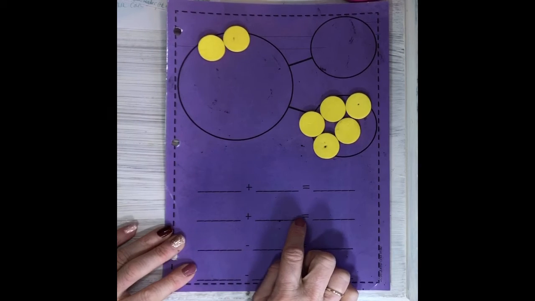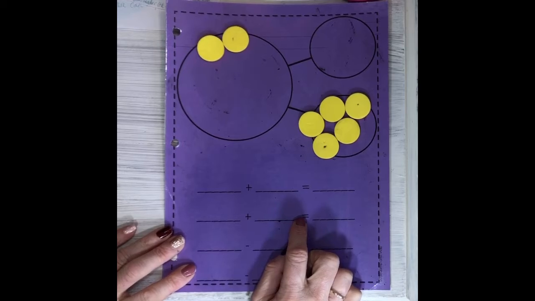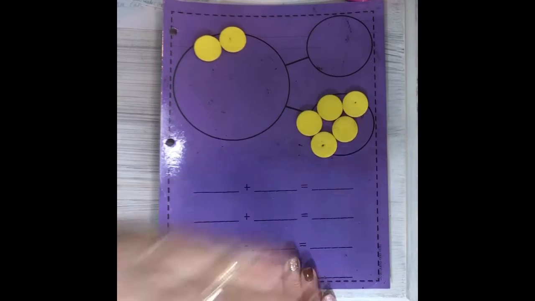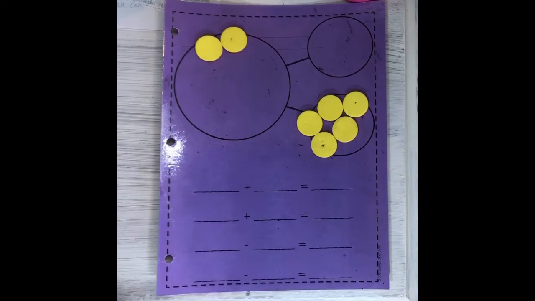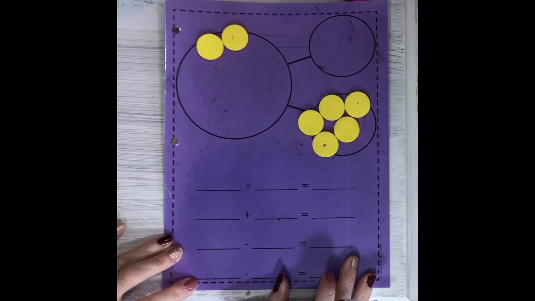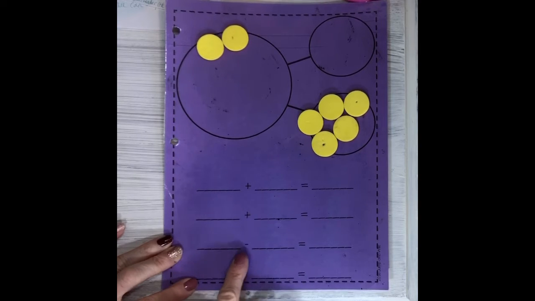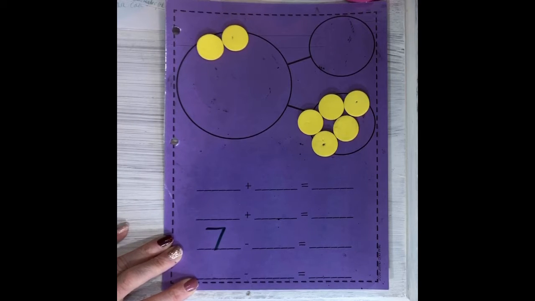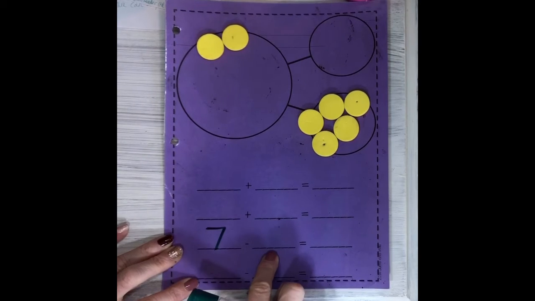So now I can write my number sentence. Now let's think, is this going to be an addition sentence or is this going to be a subtraction sentence? Well, we know that some of them left. So we're going to do this as a subtraction sentence. So grab your marker and your whiteboard and let's write this number sentence that would go with this. We know subtraction sentences begin with the whole thing. So I'm going to start with 7 because there were 7 lions on the hilltop. Now here's the tricky part. What am I going to put next?